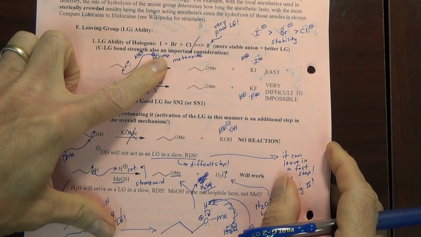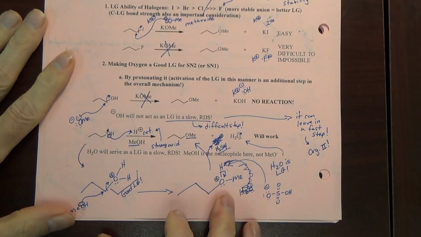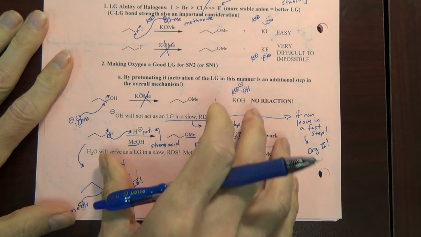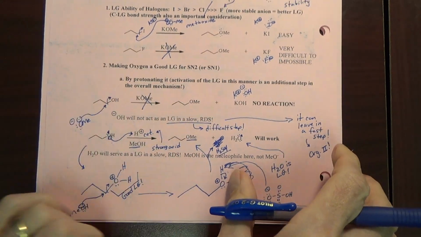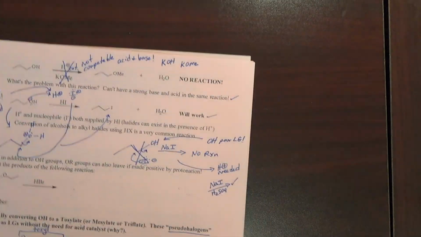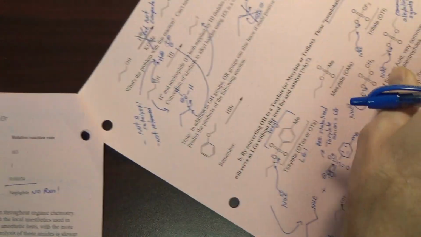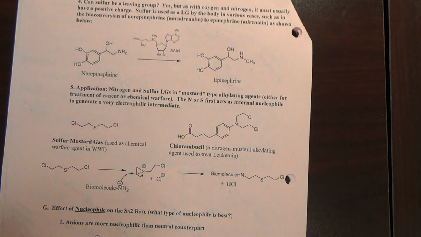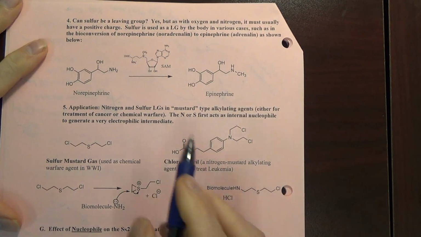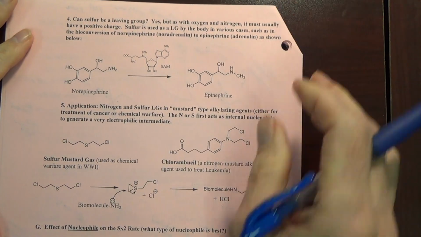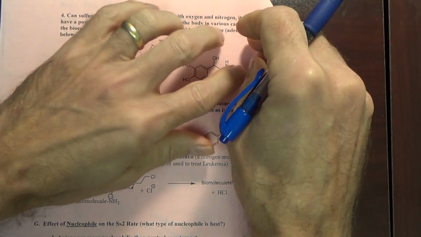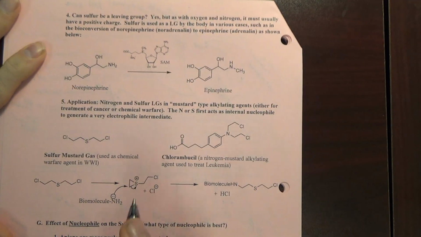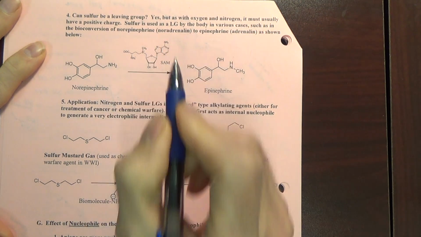Your most common leaving groups are your halogens and oxygen. But with oxygen, we have to activate it somehow. What about other atoms? Well, there's one more I want to point out, and that's sulfur. Sulfur can be a leaving group sometimes, but just like oxygen, typically it needs to be made positive first.